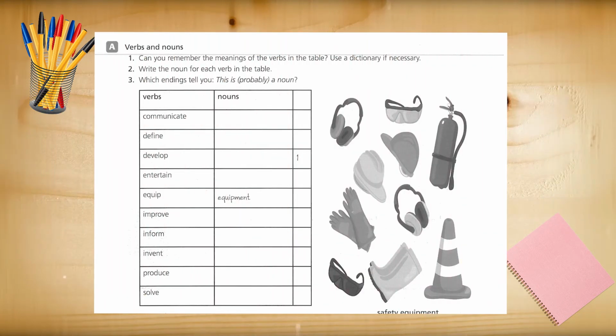Communicate as a verb, communication noun. Define as a verb, definition noun. Develop as a verb, development noun. Equip as a verb, equipment noun. Improve as a verb, improvement noun. Inform as a verb, information noun. Invent as a verb, invention noun. Produce as a verb, production noun. And solve as a verb, solving noun.